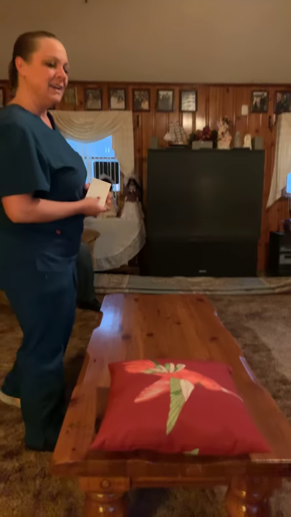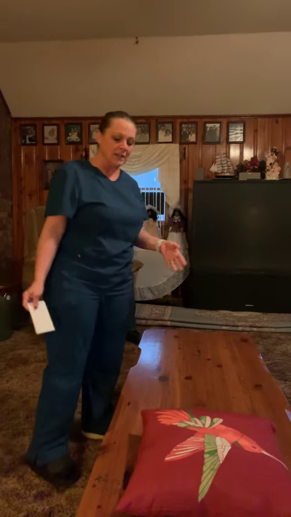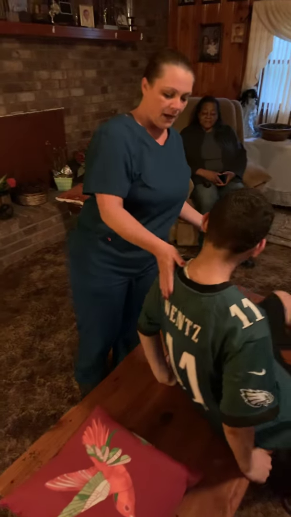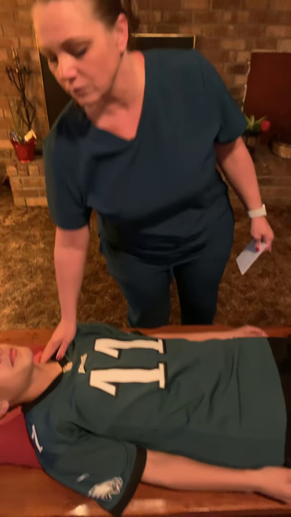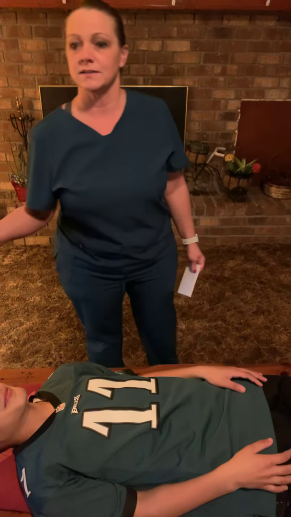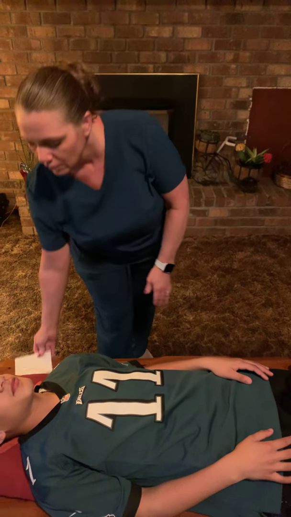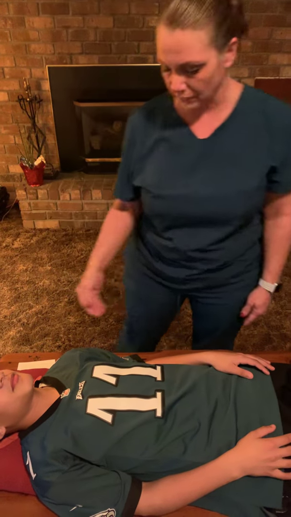And because I'm at home and unfortunately couldn't bring a dummy, I'm going to use my son as an example. Now for men, come on up here. I don't have a hospital bed, so we're going to use this little table. I'm going to have him lay back on his back in a supine position. Some people are so short of breath, they have to actually be set up in a semi-Fowler position, which is a little bit higher up.